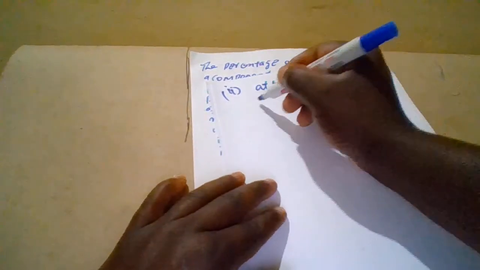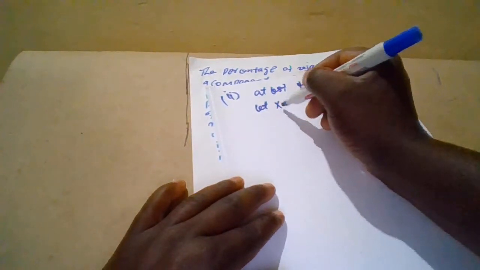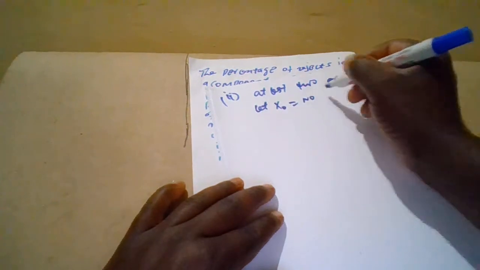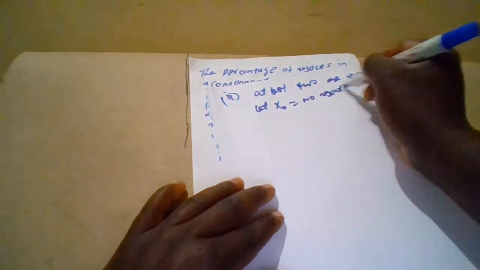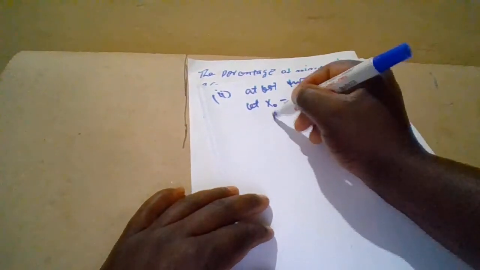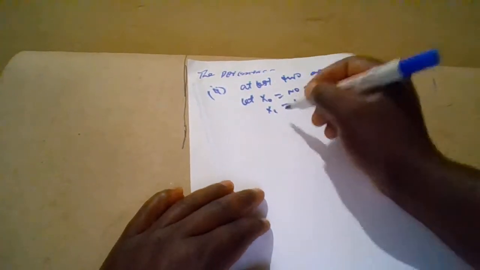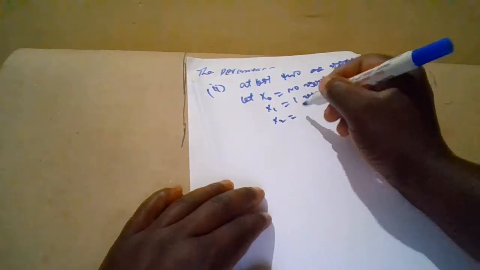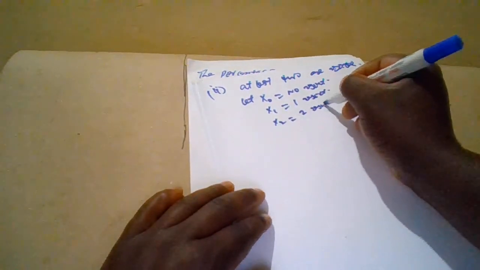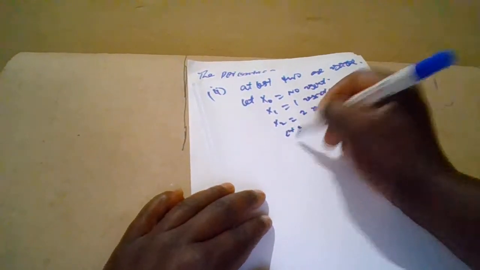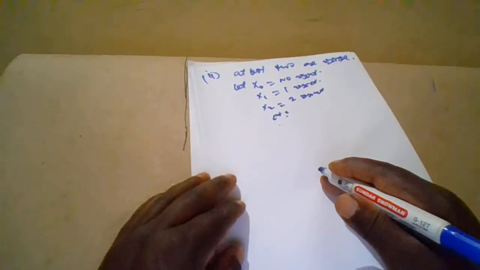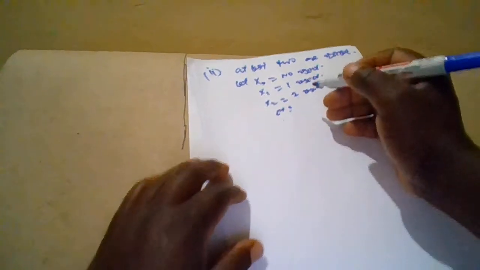So we can say let x0 be no rejects, x1 equals 1 reject, x2 equals 2 rejects, and so on. Remember, from the question we have 80 components.